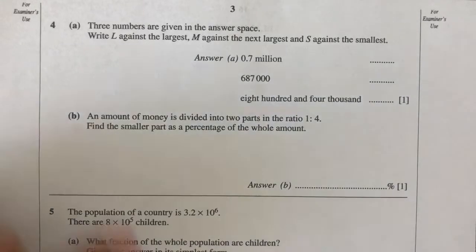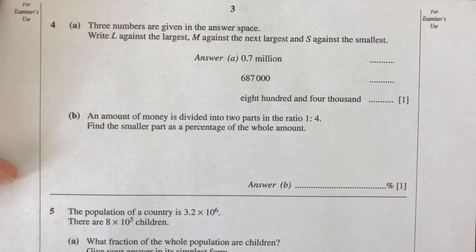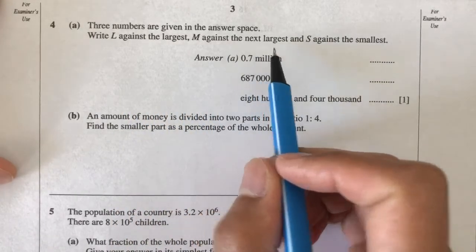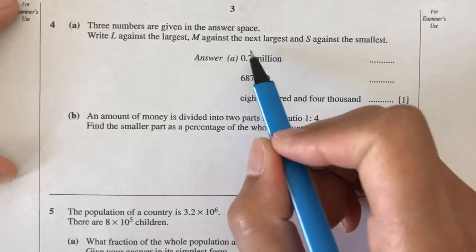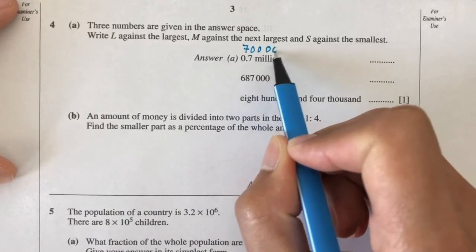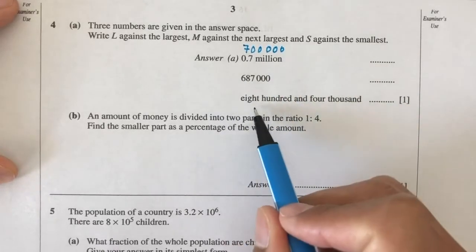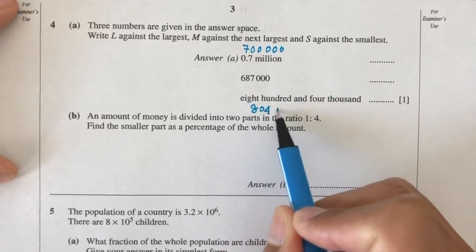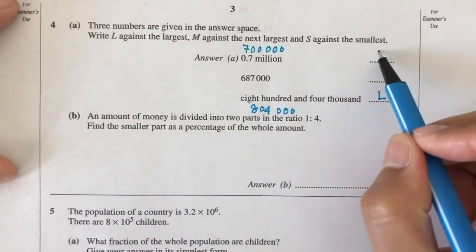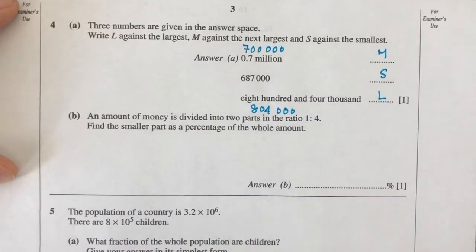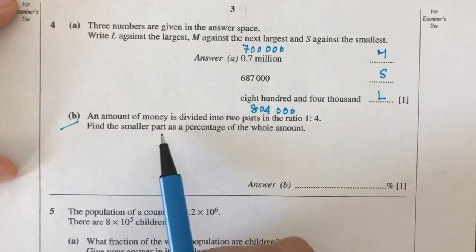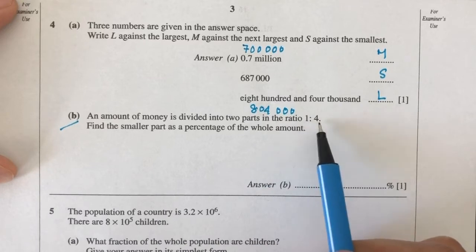Now question number 4, we have 3 numbers given in the answer space. Now write L for the largest, M for the next largest, and S for the smallest. So what is this number here? It is 0.7 million. That will be 700,000. This one is 804,000. So the largest will be this one, the next one will be this one, this is the smallest one.